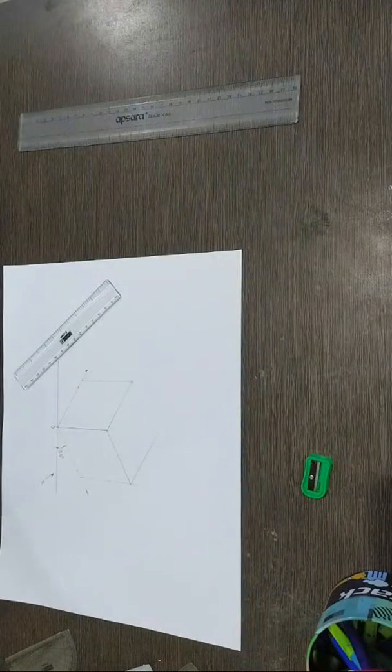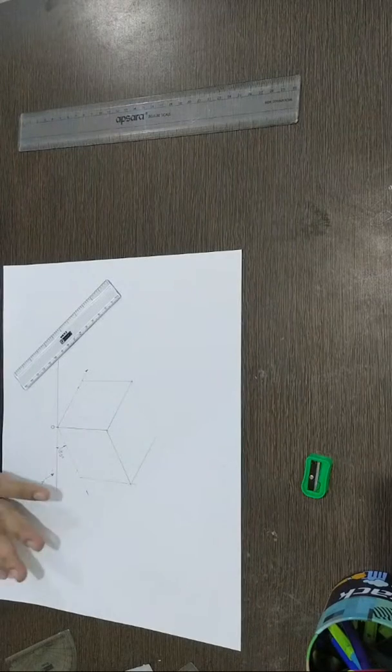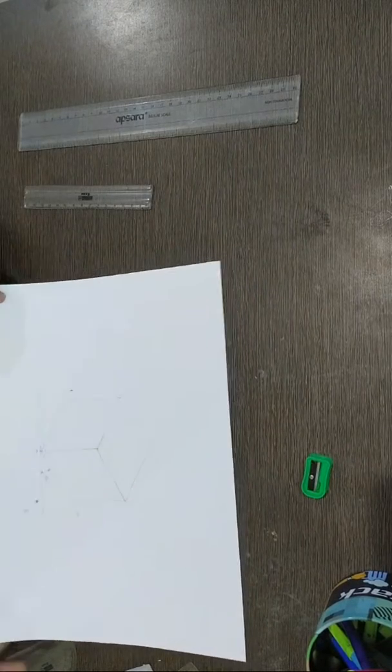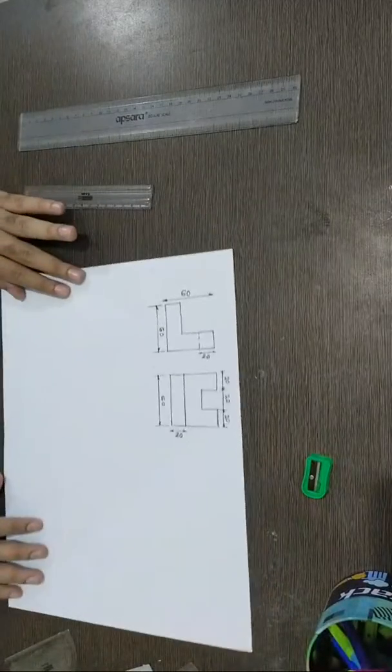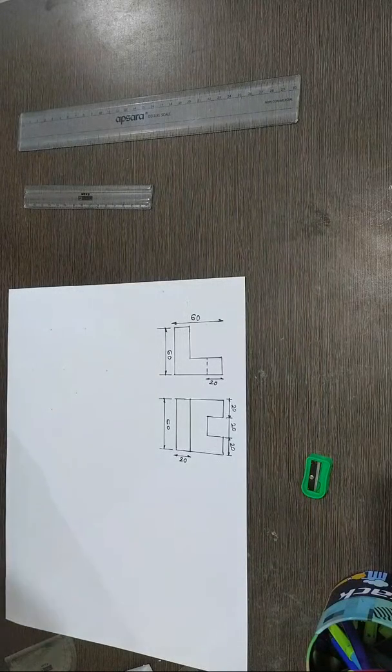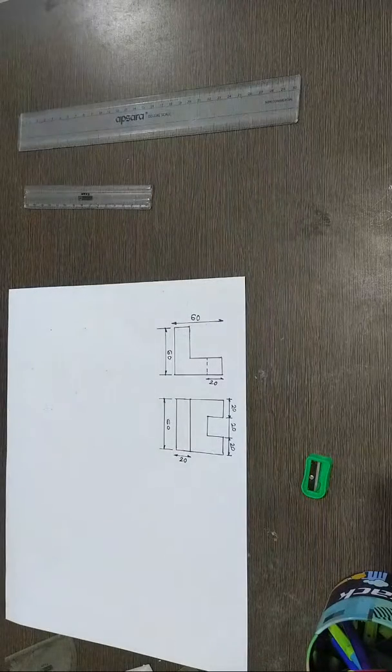Now, this is an isometric box I have drawn for reference, to recall yesterday's discussion in a short review. So we'll go with this problem today as a first discussion. If you look at the question, what is the dimension given?